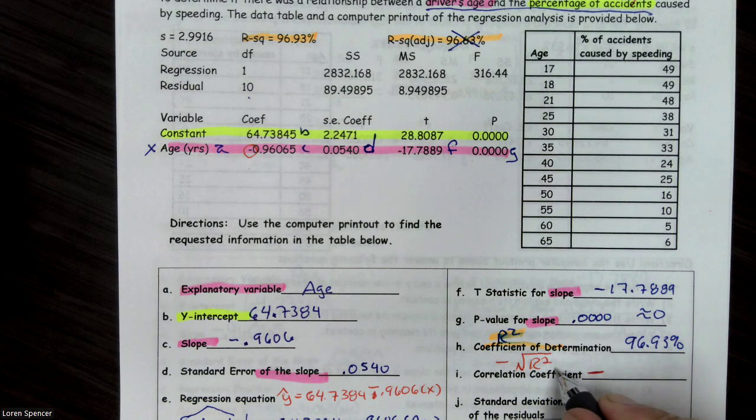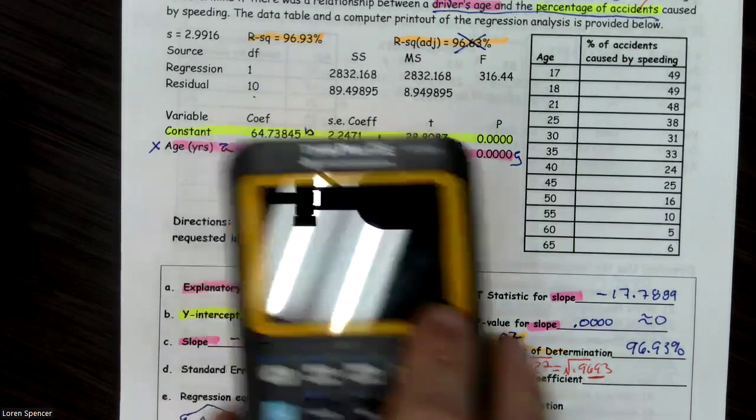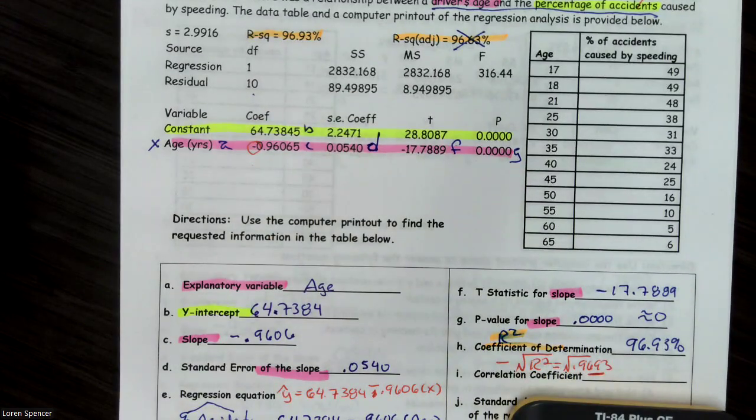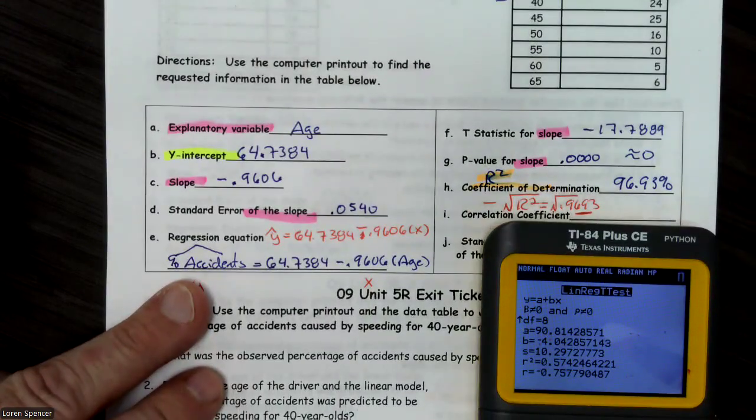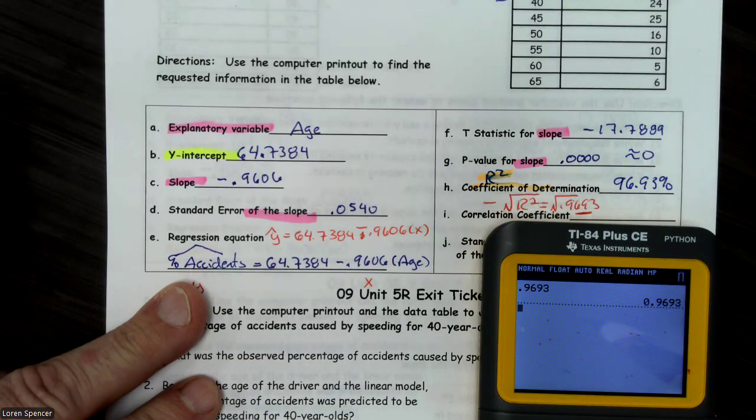So the square root of 0.9693, and we'll drop that into the calculator, raising 0.9693 to the half power.